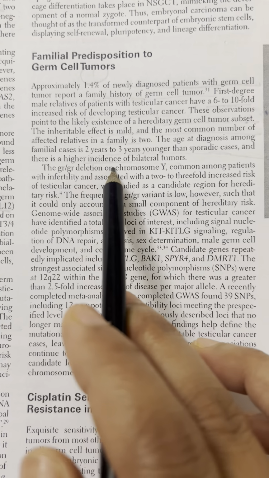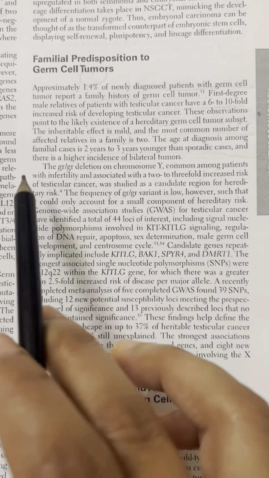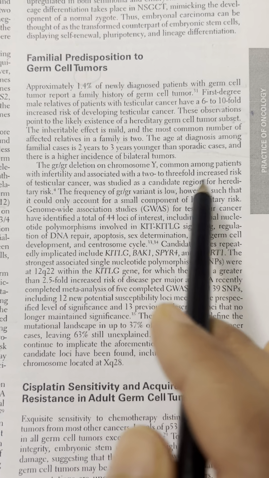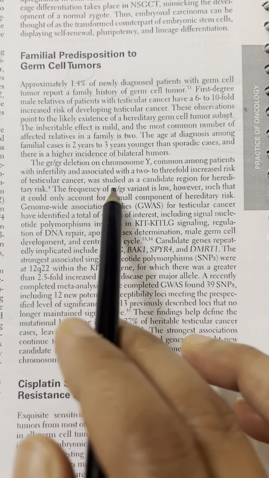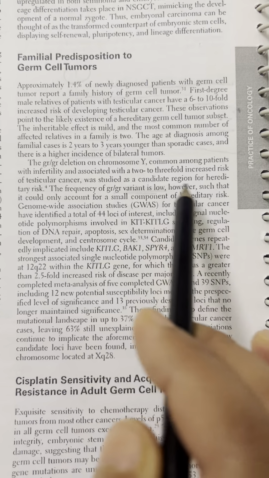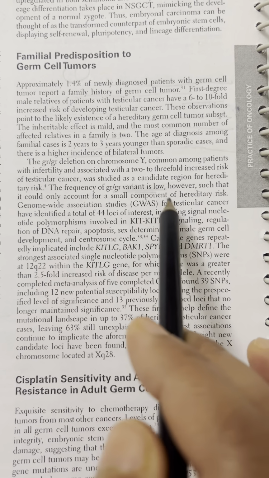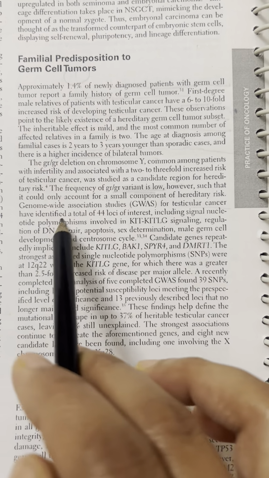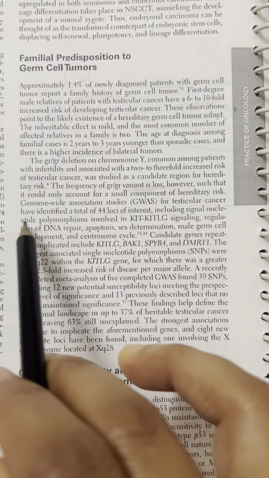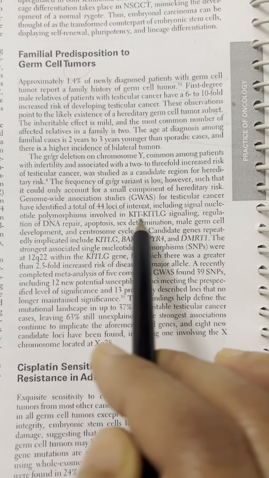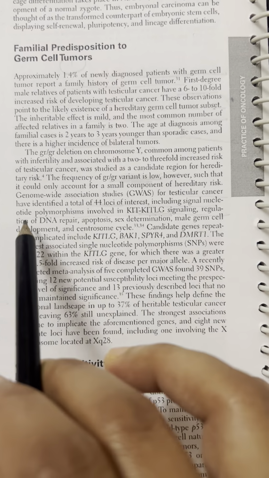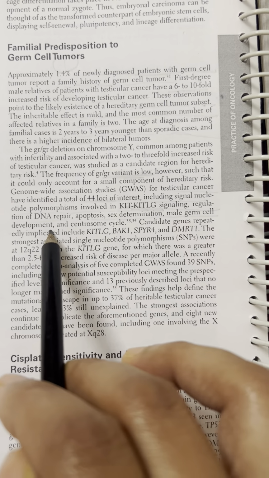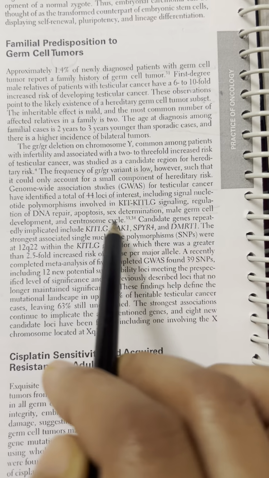The GR/GR deletion on the Y chromosome, common among patients with infertility and associated with a 2 to 3-fold increased risk of testicular cancer, was studied as a candidate region for hereditary risk. The frequency of the GR/GR variant is low, such that it could only account for a small component of hereditary risk. Genome-wide association studies for testicular cancer have identified a total of 44 loci of interest, including single nucleotide polymorphisms involved in KIT ligand signaling, regulation of DNA repair, apoptosis, cell termination, male germ cell development, and centrosome cycle.